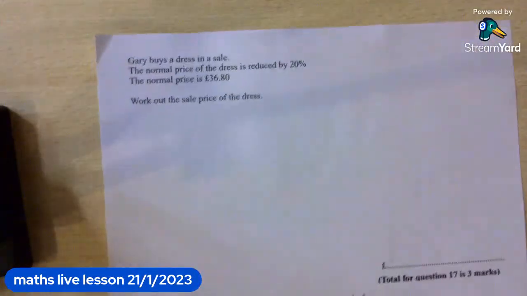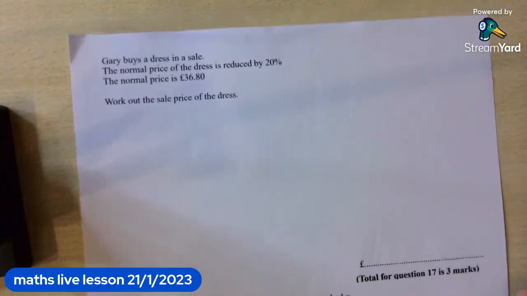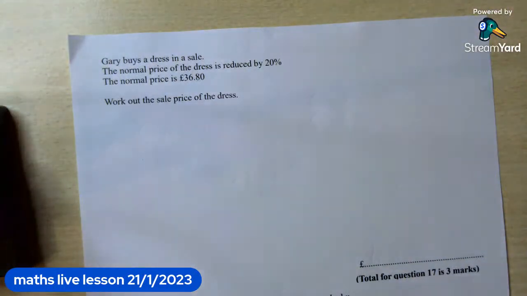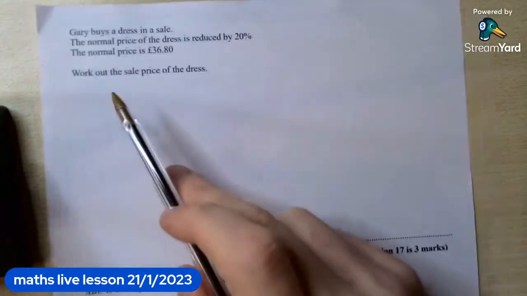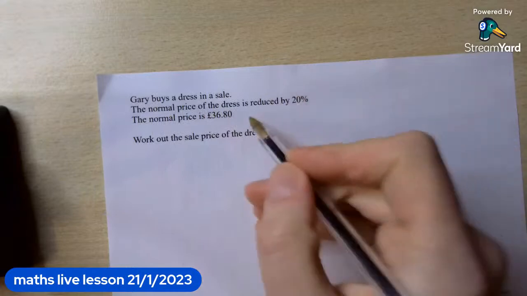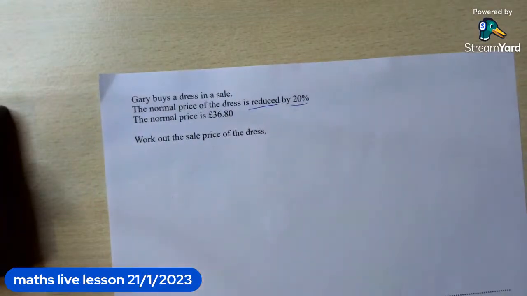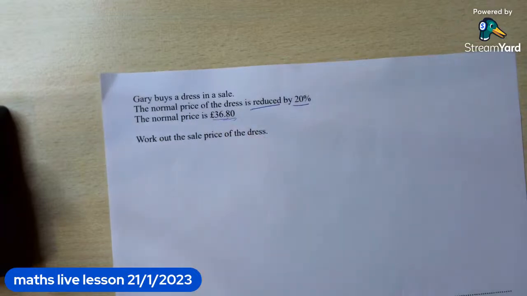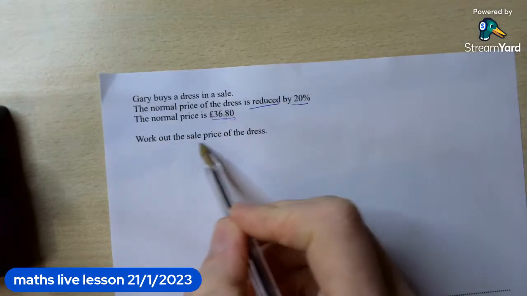Right then. Gary buys a dress in a sale. The lighting's gone a little bit off there. There we go. Gary buys a dress in a sale. The normal price of the dress is reduced by 20%. So be careful when you read these questions. The normal price is £36.80. Work out the sale price of the dress.